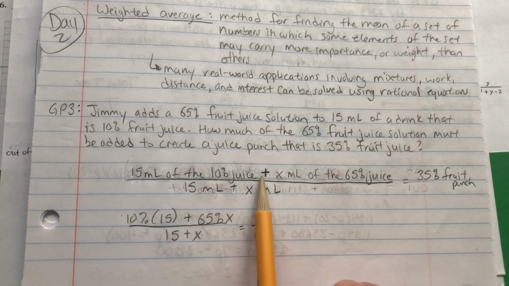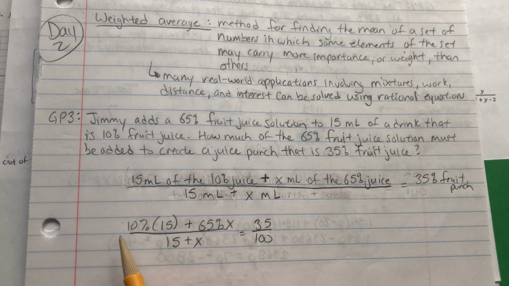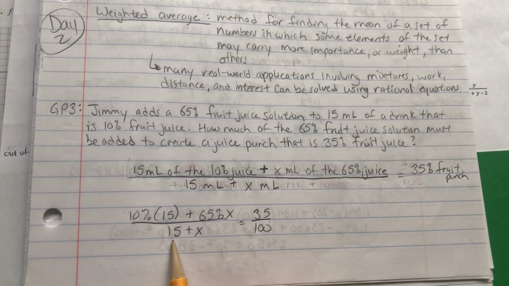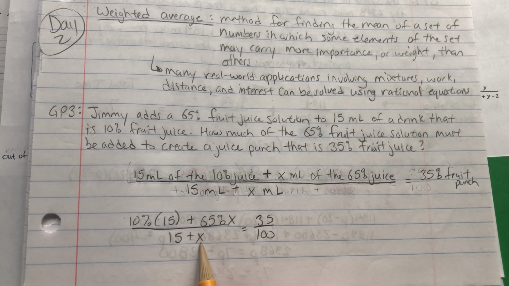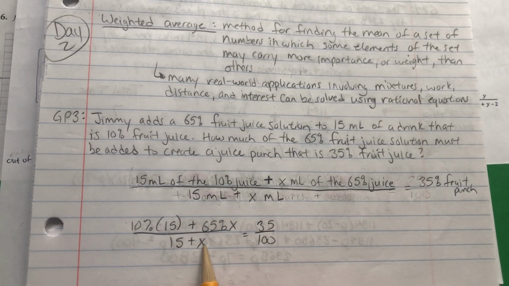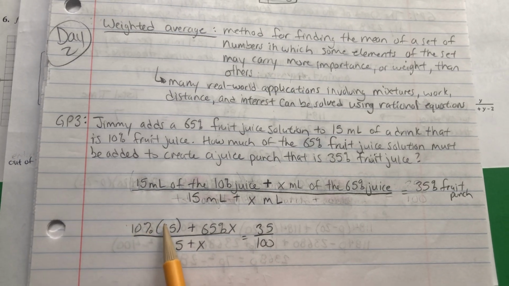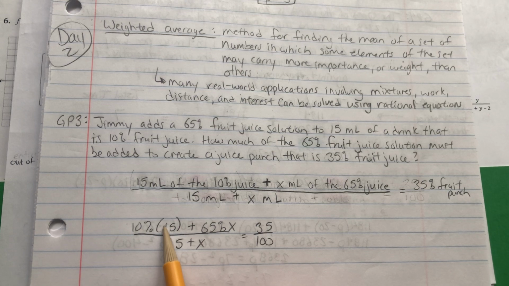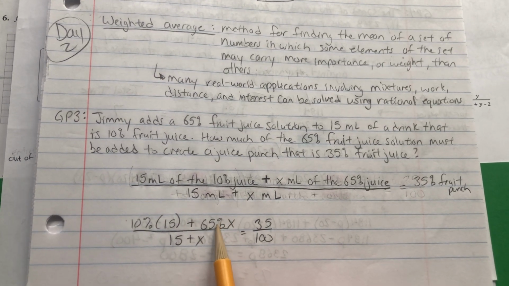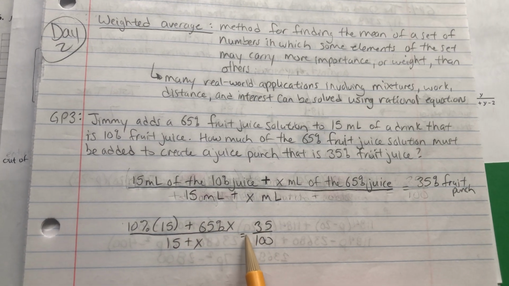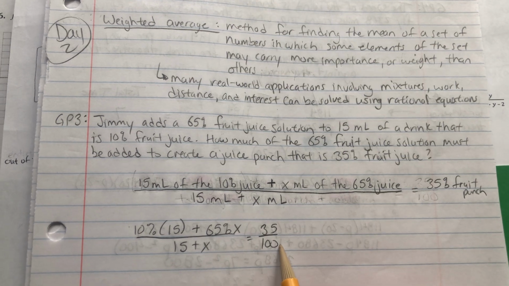Now, if that doesn't quite make sense there, maybe this part will. We have of the 15 milliliters, we're going to add some more. That's our total solution. The percentages are going to go across the top. So the 10% in the 15 milliliter solution plus how much of the 65% solution, and we want that to equal out to 35%, or 35 over 100.